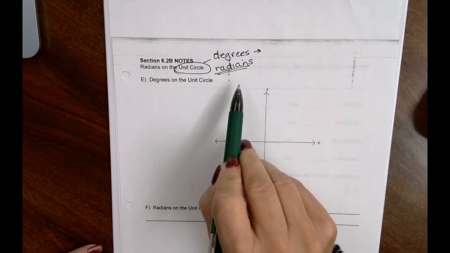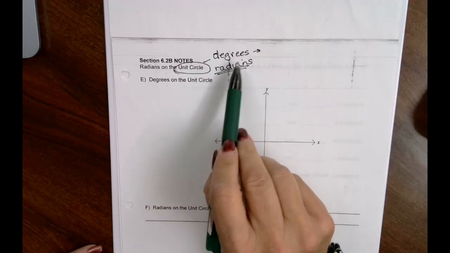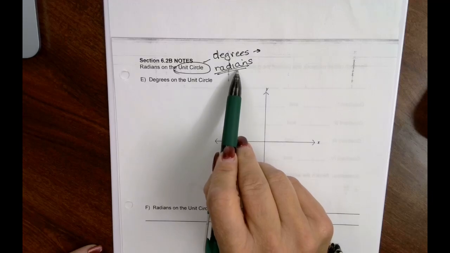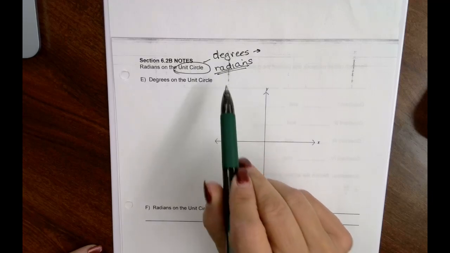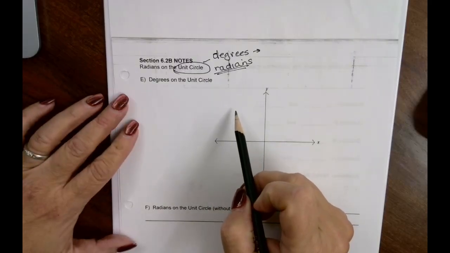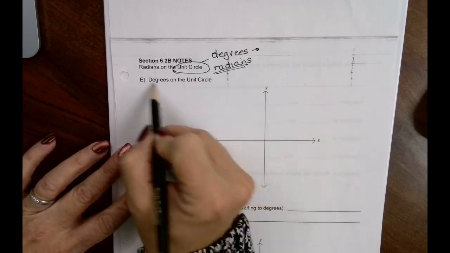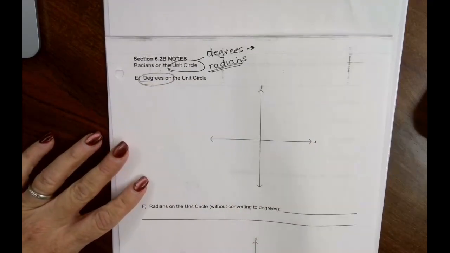So what's important is that we can do everything in radians without converting to degrees. So you have to get out of your mind, this is a radian is how many degrees. So we're going to talk about this, and I'm going to give you a couple of strategies for this. So if we think about where we are in a normal circle, this first one that we're going to do here is degrees.